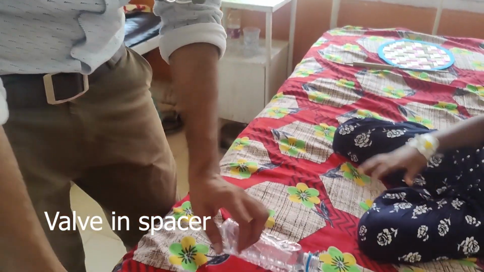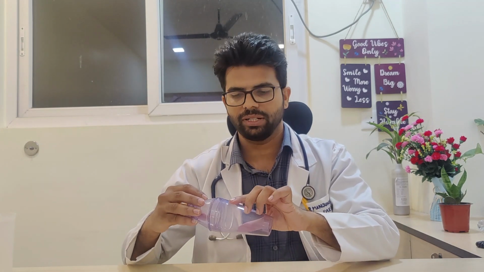The next question is how to clean the spacer and inhaler device. For the inhaler device, you open it, take out the metal canister, wash the plastic part with running water, and dry it. According to IAP, they advise to wash the spacer and mask once a month. Wash this device with lukewarm water, but when you are drying, don't use a cloth. Allow it to air dry. Don't use a cloth while you are drying.